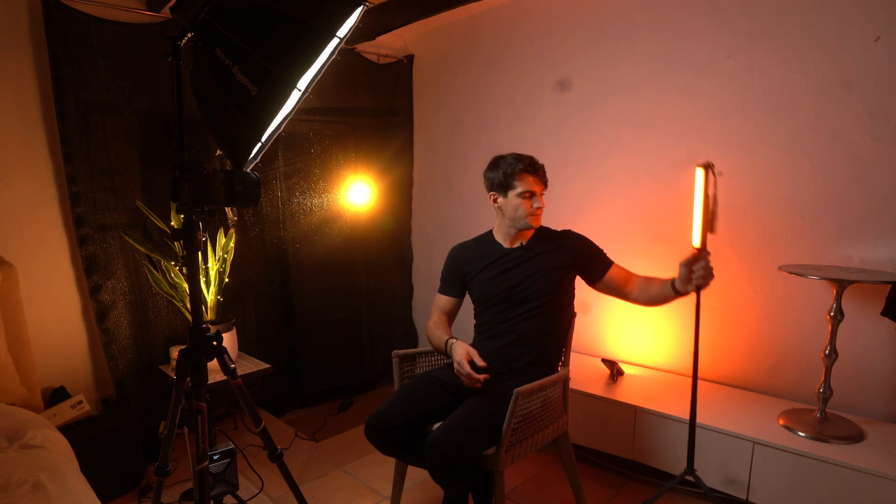So once again, I have it on a small tripod right here. And then on this side, we just place it outside the framing. We can also put it on top of this shelf right here. And there you go, maybe actually here. That's it. And now you can see that we added this reflection that looks like it's coming from the background, but it's actually not coming from the background. It's coming from this pocket light.